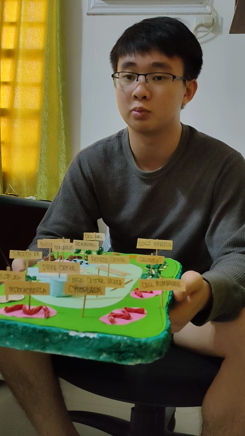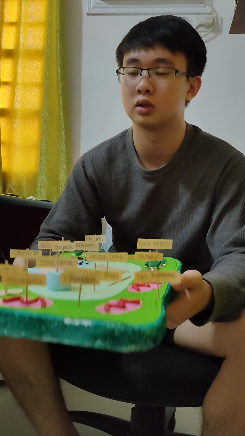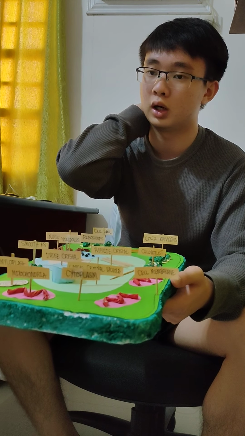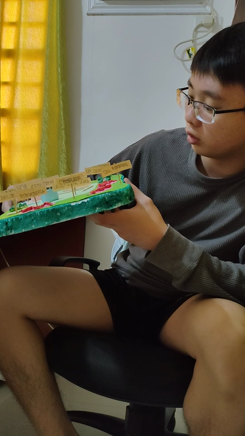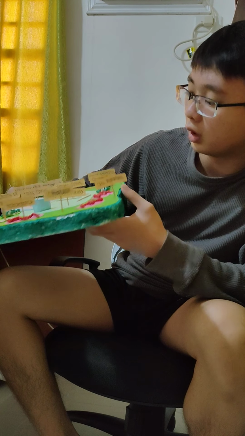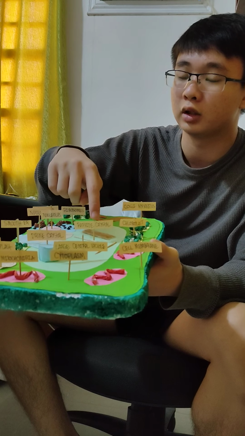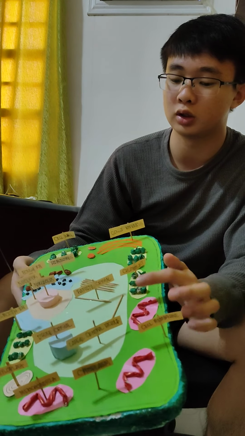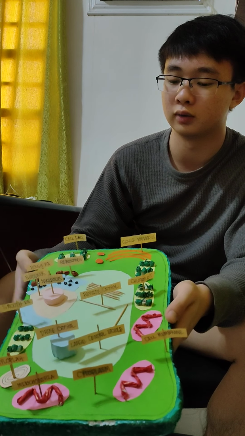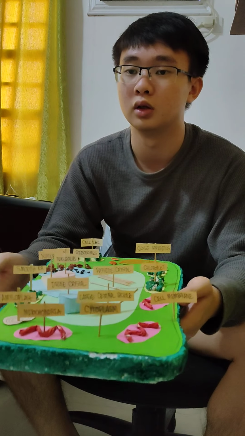So, yun po. Siya yung responsible sa photosynthesis. Okay, so ang ating next part is the raphide crystal. Okay. So, ito po ang raphide crystal. Ito po siya. Itong mukhang stick na yan. Yan po ang raphide crystal.